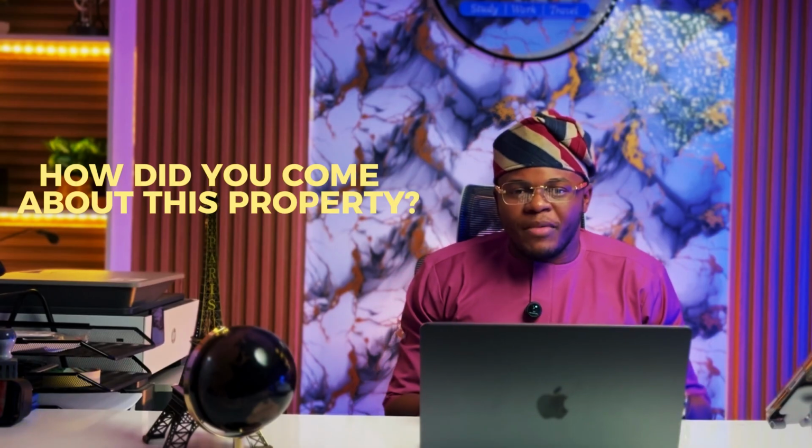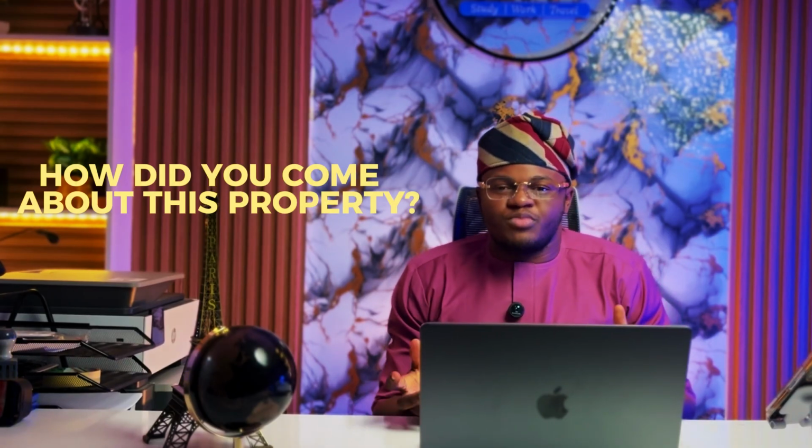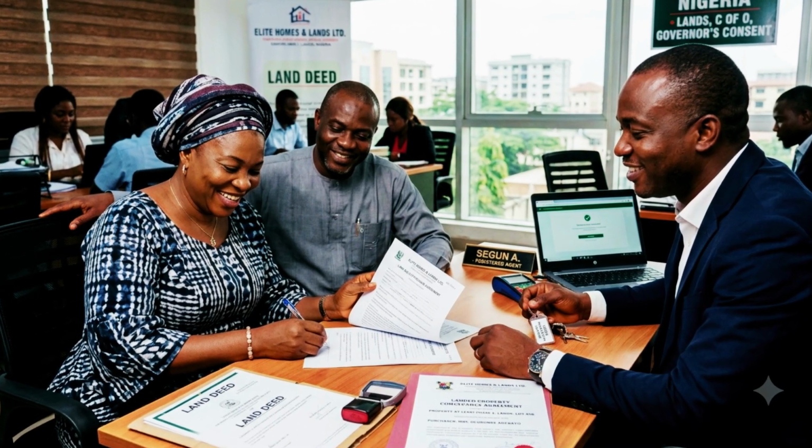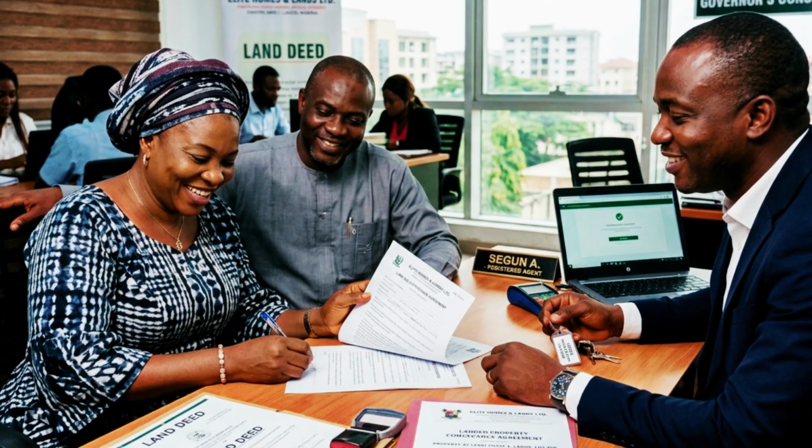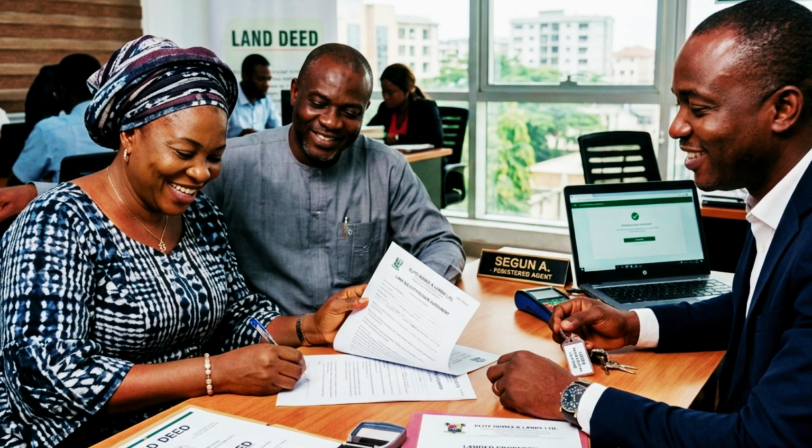So if it's a landed property, how did you come about this property? Did you buy the property? Now, if you are saying that you bought the property, that's fine. Now, where is the purchase receipt showing that you bought this property? And does it make economic sense?